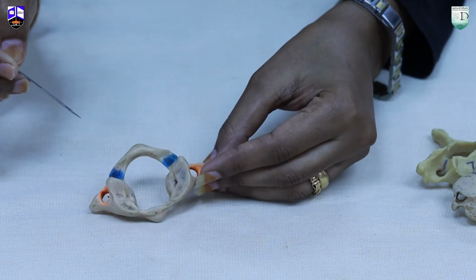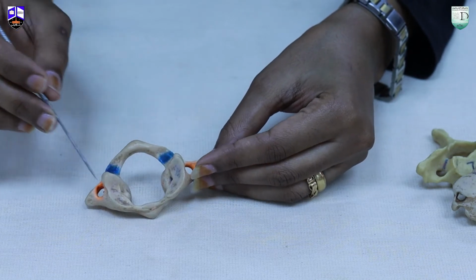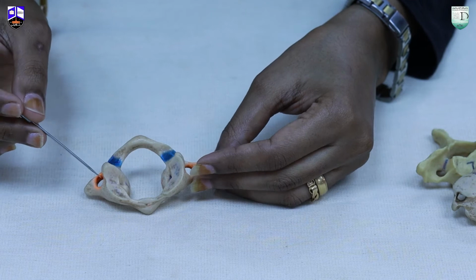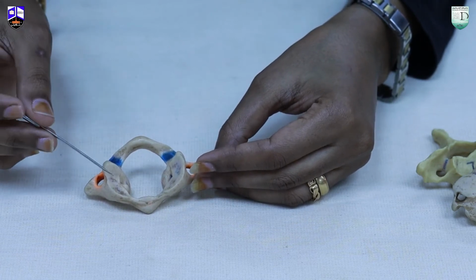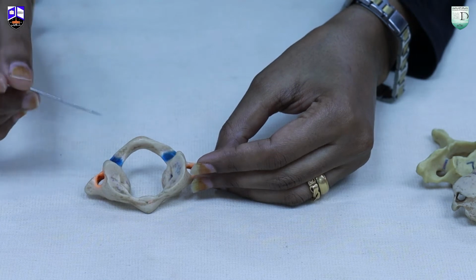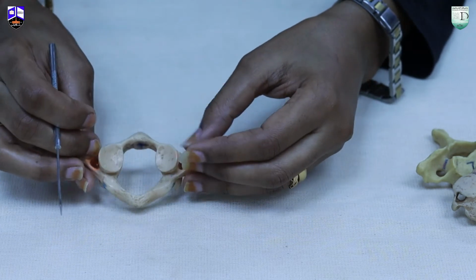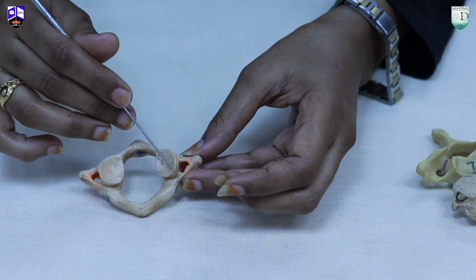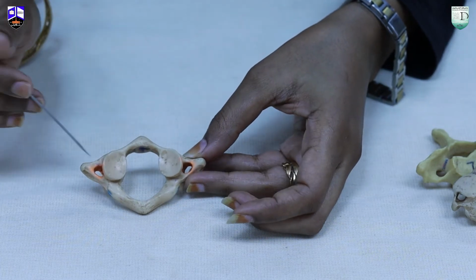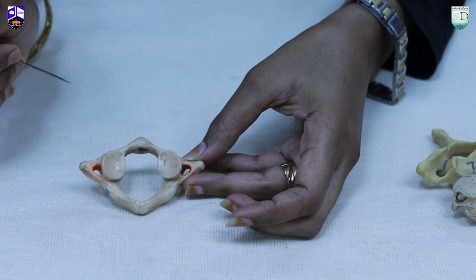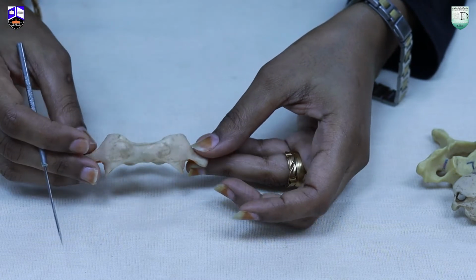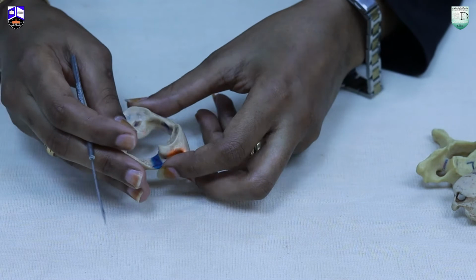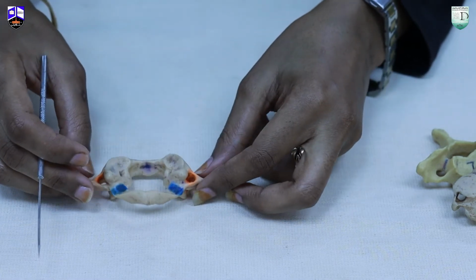They are covered in life with hyaline cartilage, and they articulate with the reciprocally convex occipital condyles of the base of the skull, forming the atlanto-occipital joint. The inferior articular facets are somewhat rounded and concave. They articulate with the superior articular facets located on the lateral mass of the axis, forming the atlanto-axial joint.